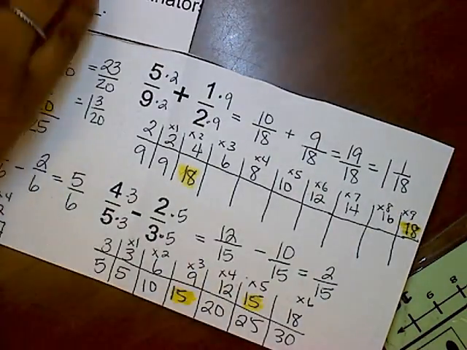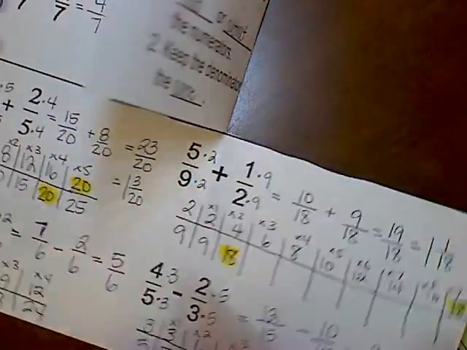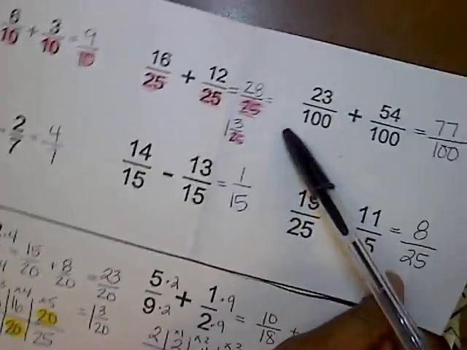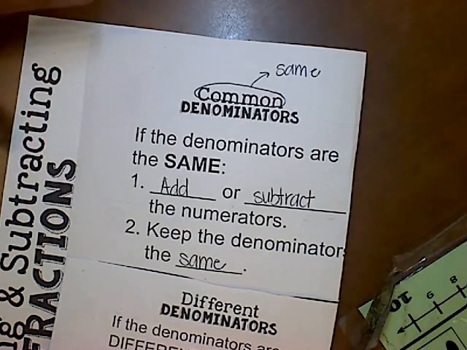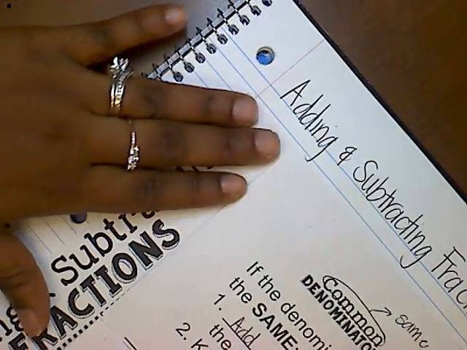So again, these are your notes on adding and subtracting. We have same denominators and different denominators. So definitely go back and rewind if you need to look at it again or hear it again. But once you are finished, make sure you glue it into your notebook. So you're just going to take it and glue it in, and voila, you have these notes forever.